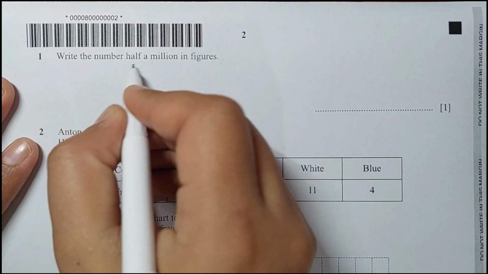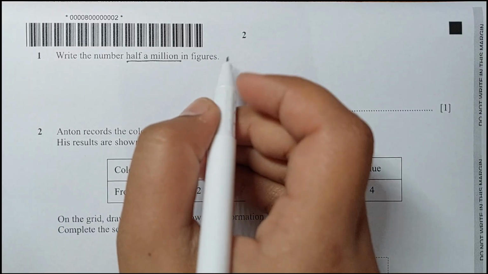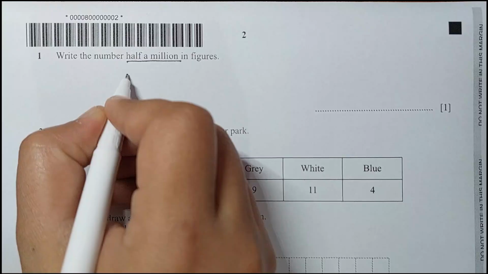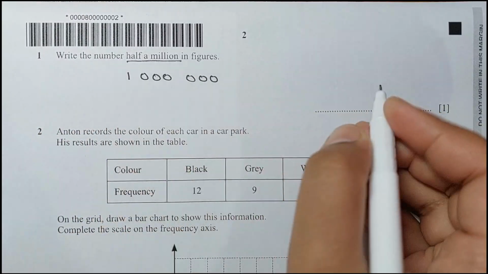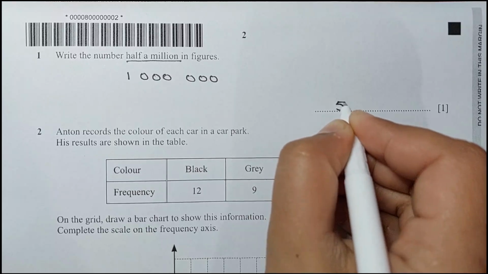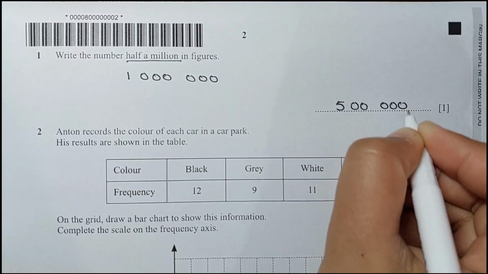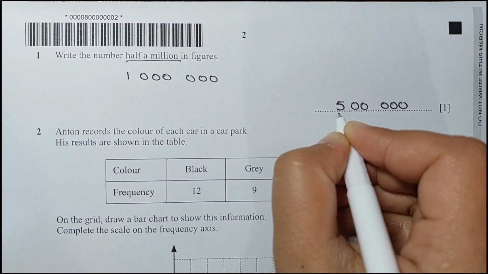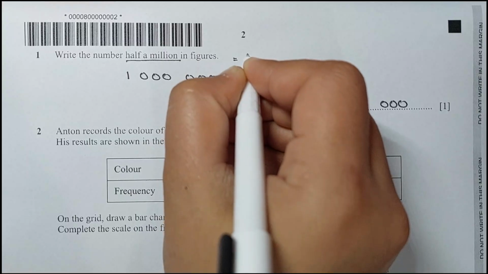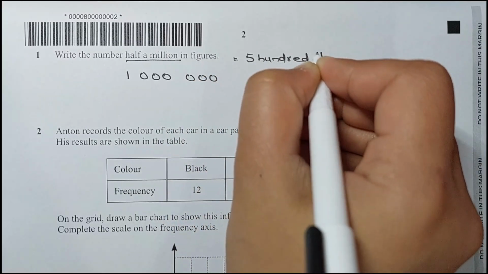Question number 1, write the number 500,000 in figures. Okay, so 1 million has 6 zeros. Half million is 5 with 5 zeros. Ones, tens, hundreds, thousands, 10,000, 100,000. So half million is basically 500,000.